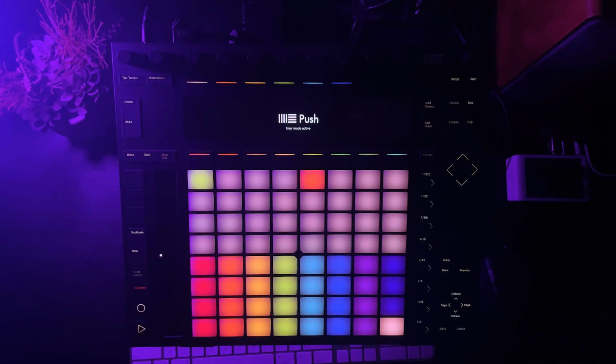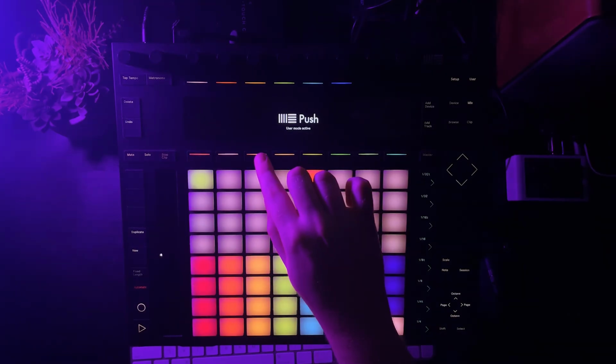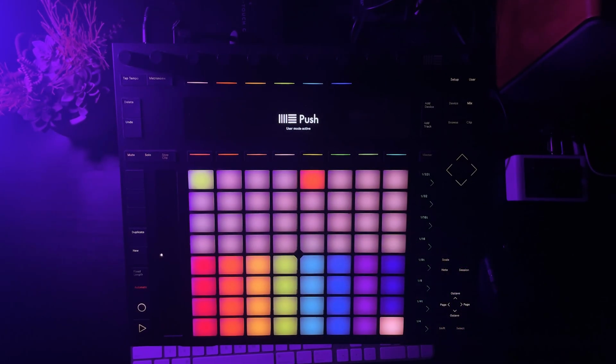The first term I need to quickly explain is button. This might seem obvious, but a button is an element on your controller, like these buttons, or these buttons that form the matrix. So a button is something physical that you can touch. Why am I explaining this?